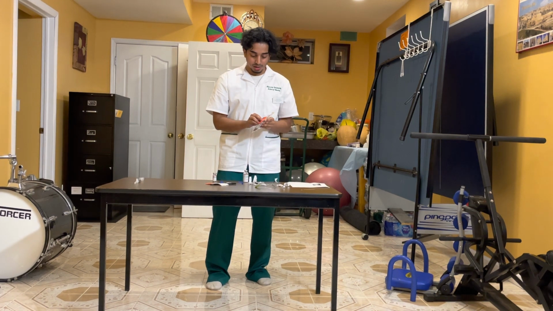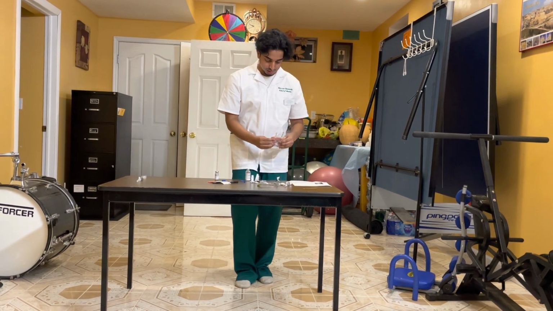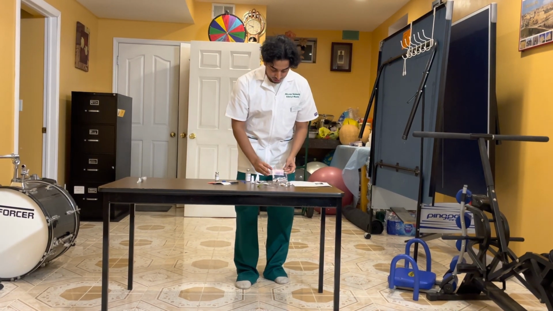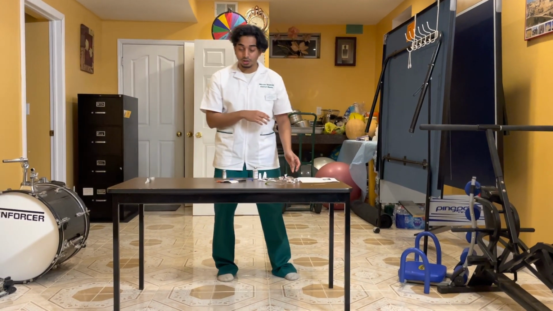Okay, once I've added the sticker, perfect. Now that it's perfectly in, it's mixed. So now we have our IV bag and we're ready to go to the room.